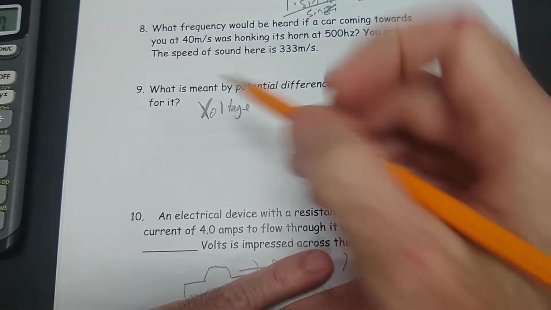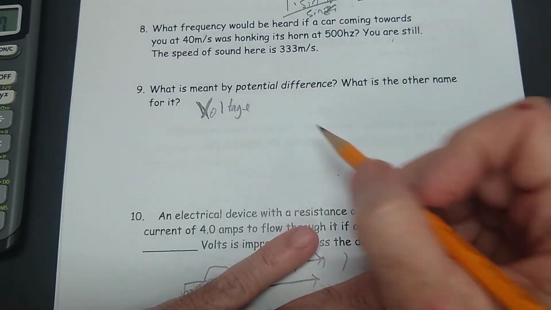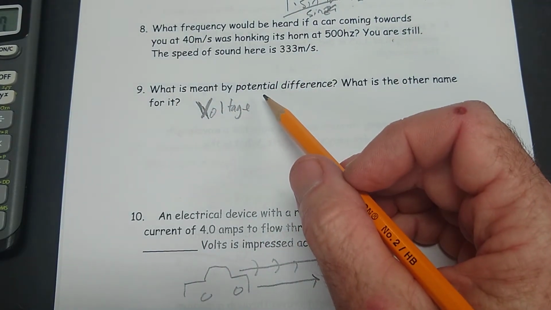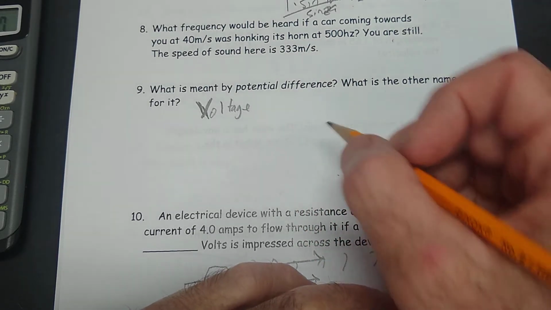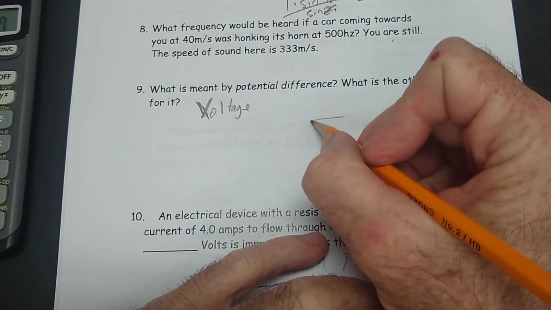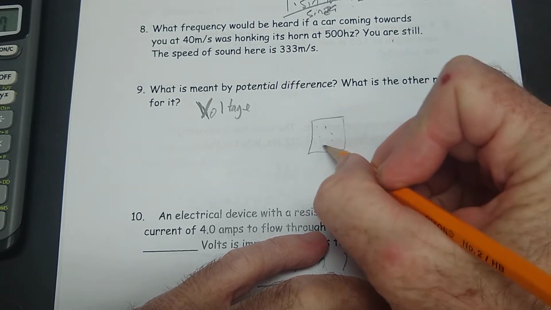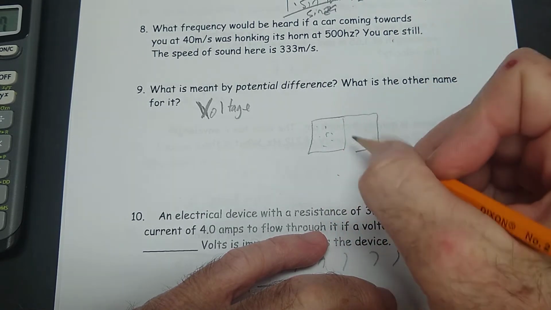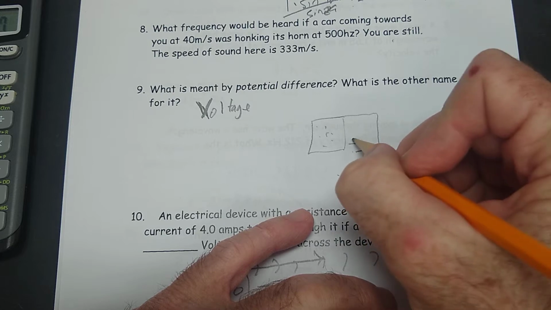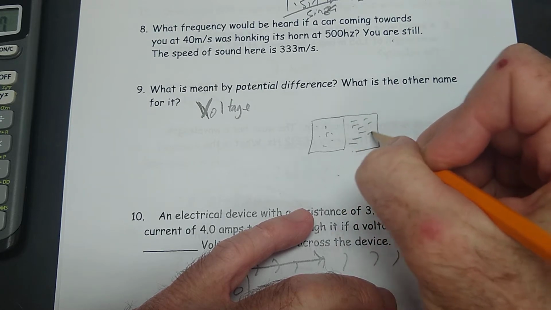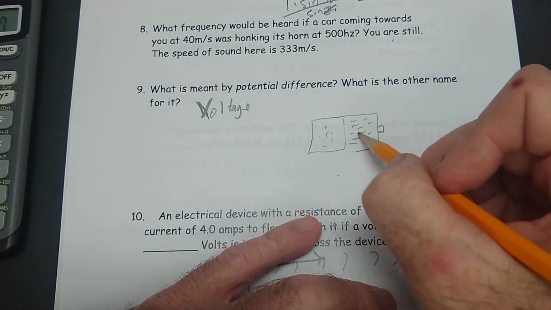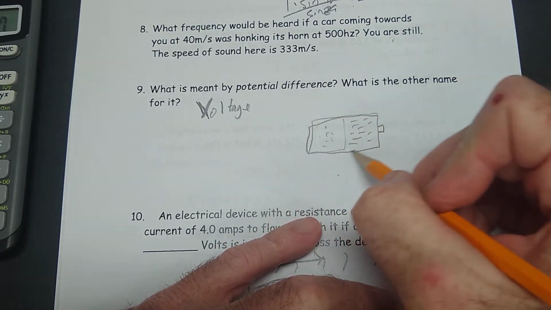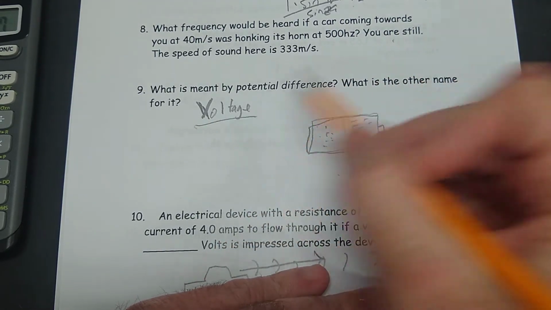Potential difference is two different areas and their capacity for electrons, or their attractiveness to electrons. You may have a chemical on this side of the battery that is short on electrons and a chemical on the other side of the battery that has way too many electrons or wants to get rid of electrons. So these two parts of that battery would have a voltage, or a potential difference.